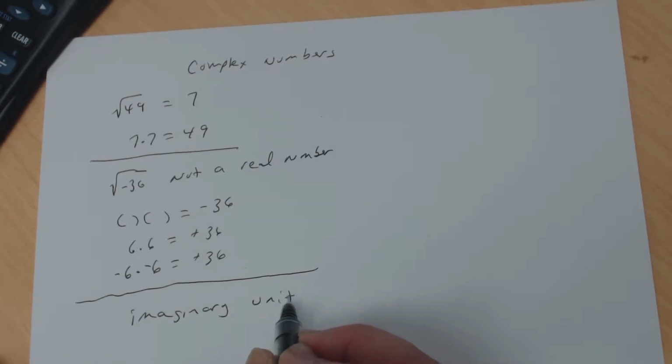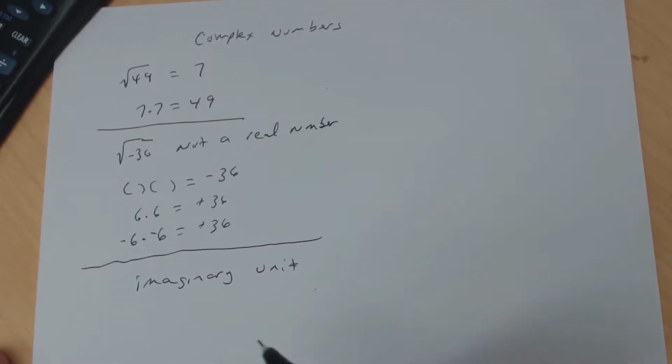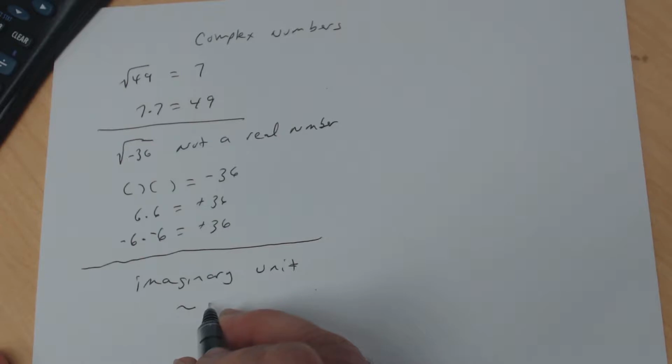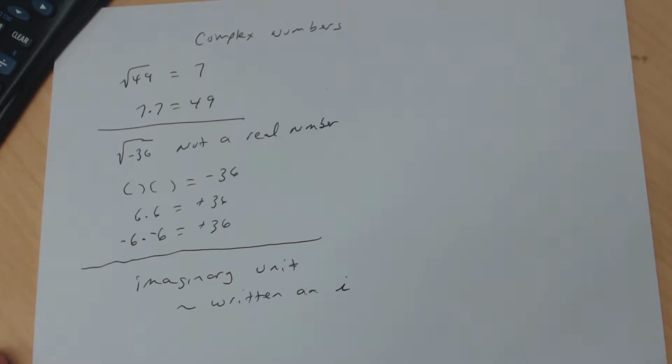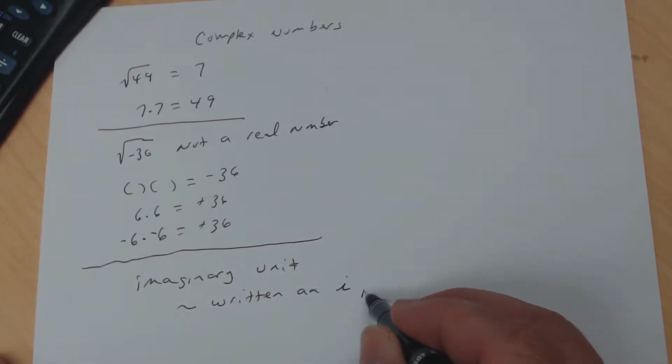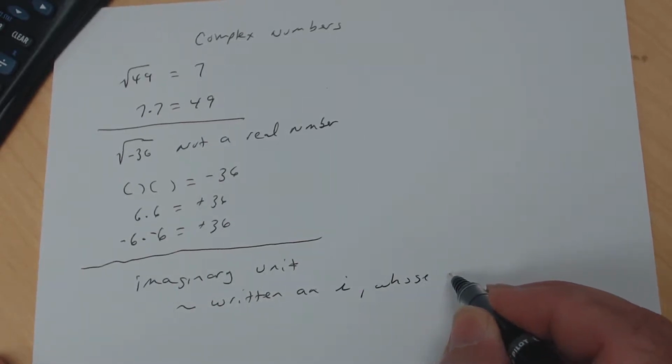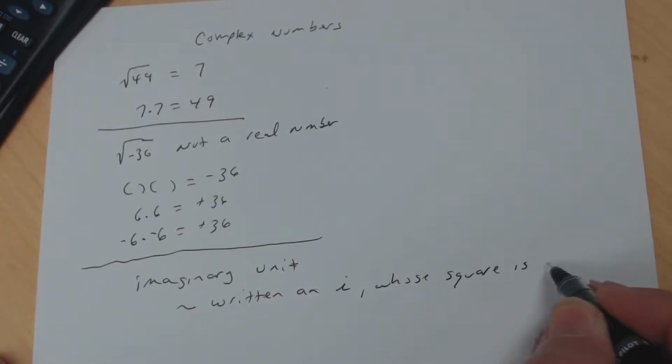Now, this is a definition, so you have to take it for granted. In order to talk about complex numbers, we had to define a basic term, and that's called the imaginary unit. It is written as i, the italicized i if you were to type it out, and it's a number i whose square is negative 1.